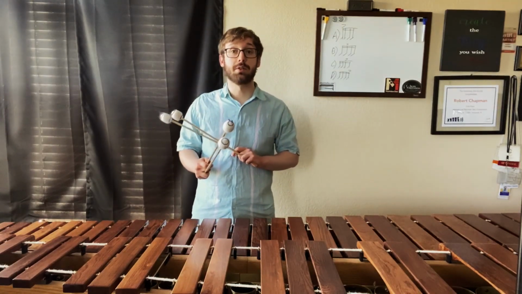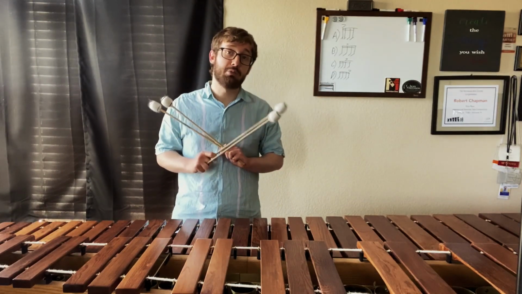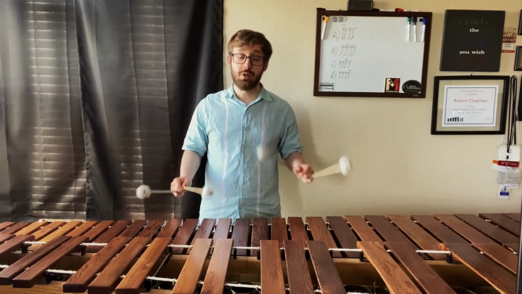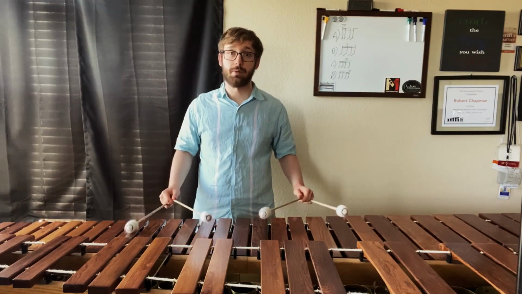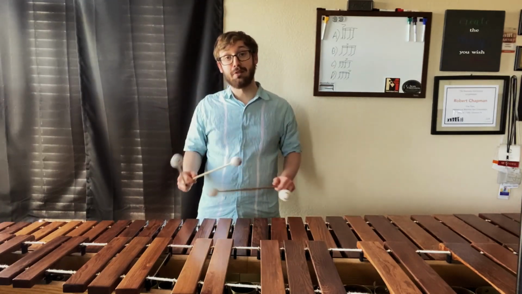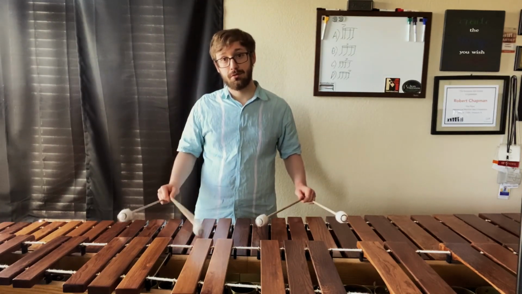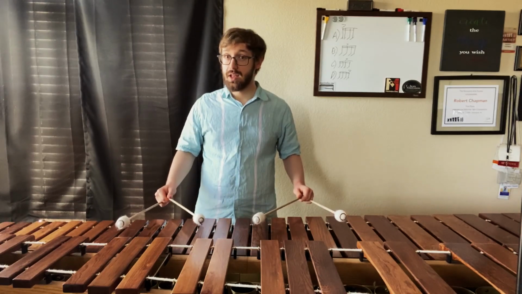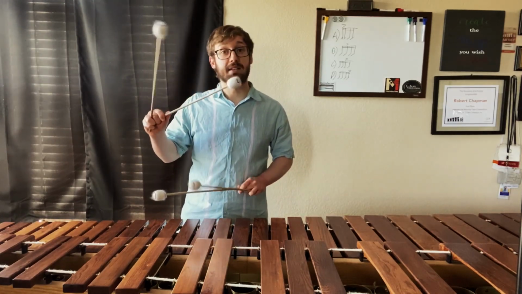The second thing you're going to do is place an accent on the second partial of that permutation. So mallet 2. 1, 2, 3, 4, 1, 2, 3, 4. Third thing you're going to do, place an accent on the third mallet. And then lastly, nice and easy, you'll place an accent on the fourth mallet.